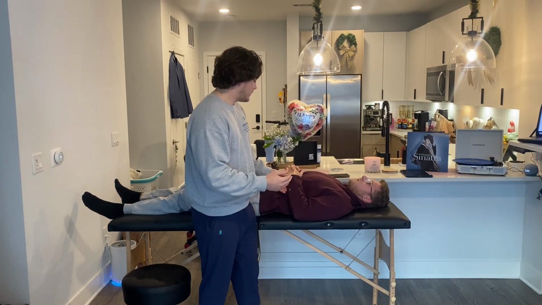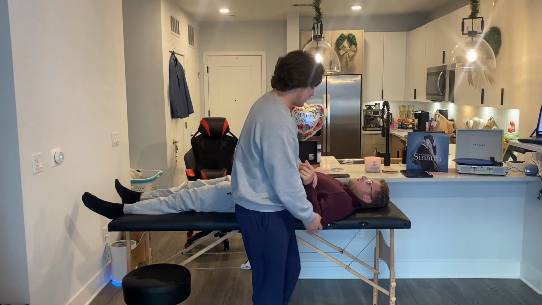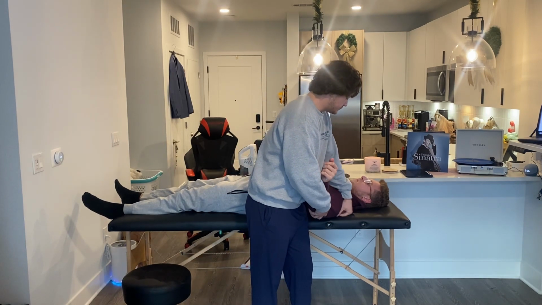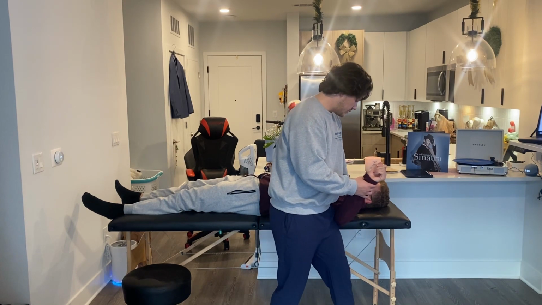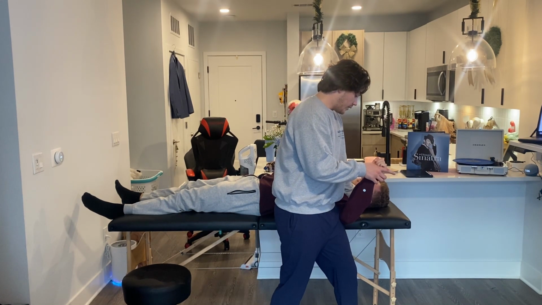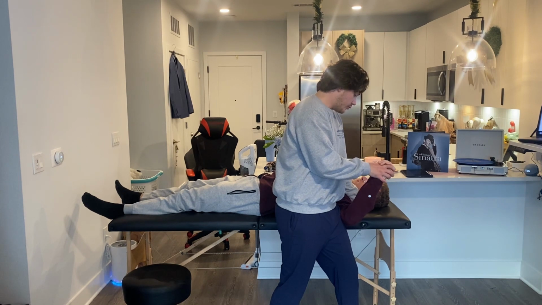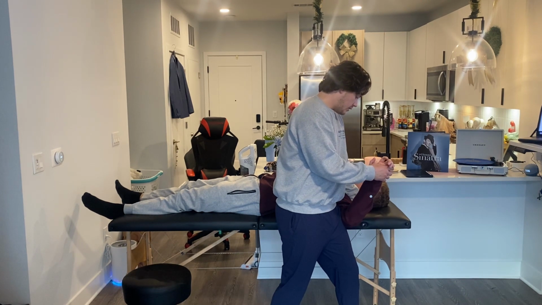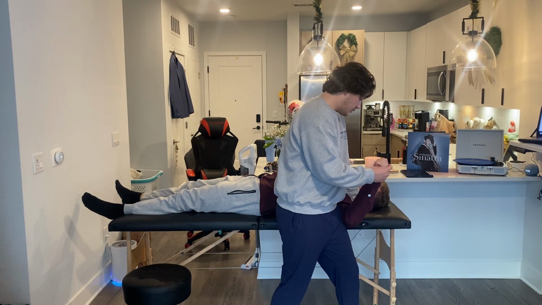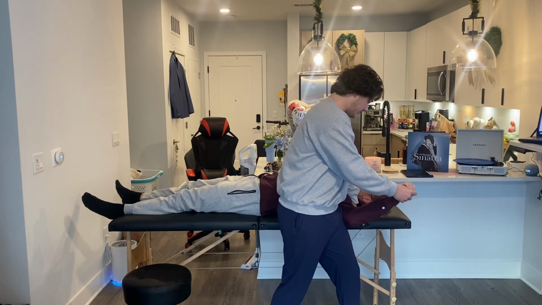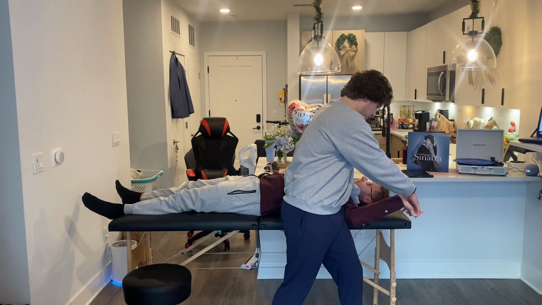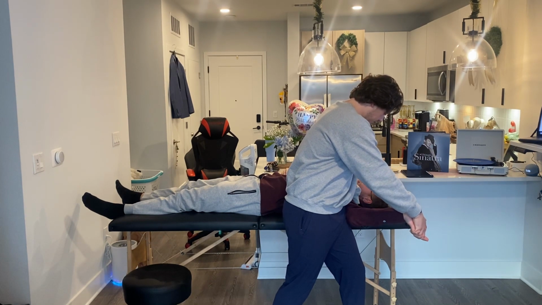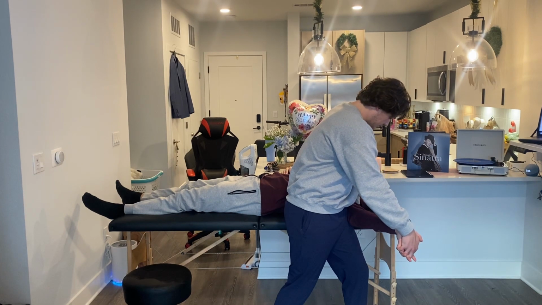So what I'm going to do is first bring our patient into some shoulder depression, and then I'm going to bring him into some abduction, and then I will bring him into some supination, and then external rotation, wrist extension, and then I will bring him into some elbow extension towards the end.